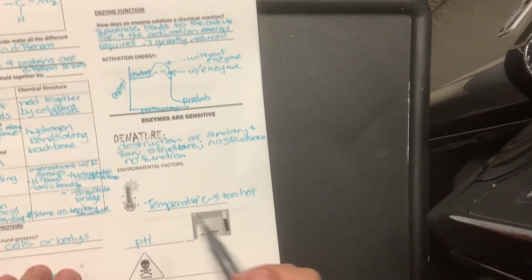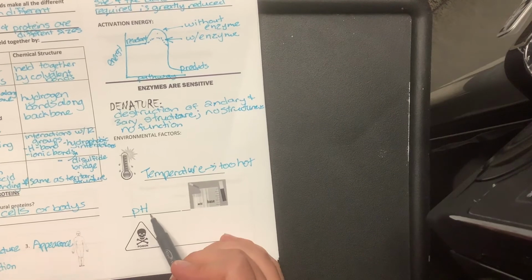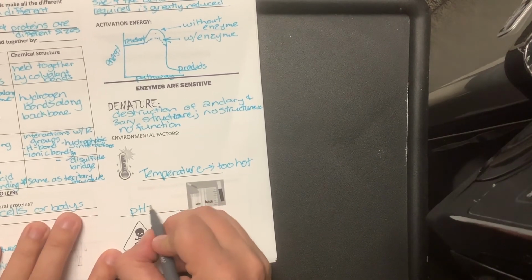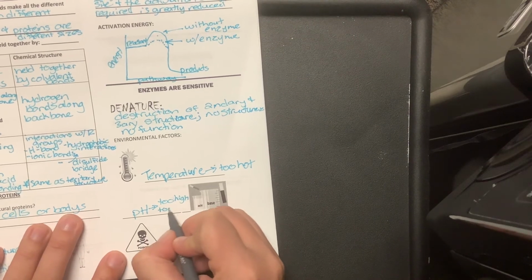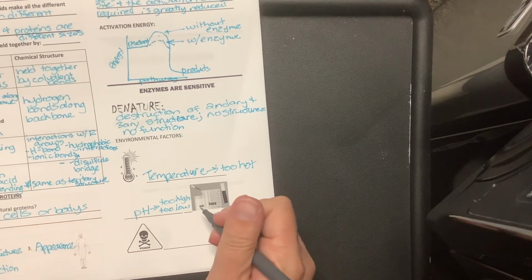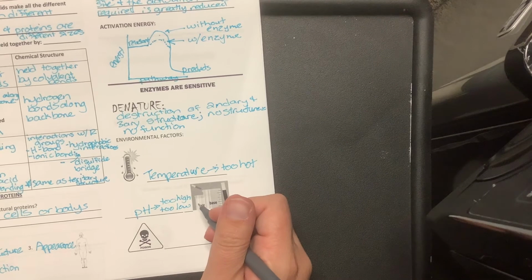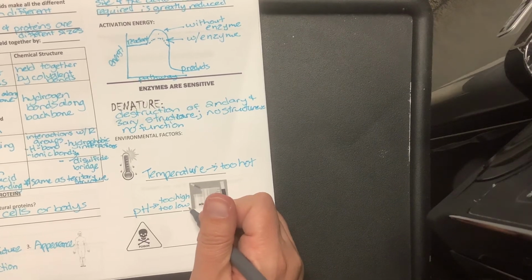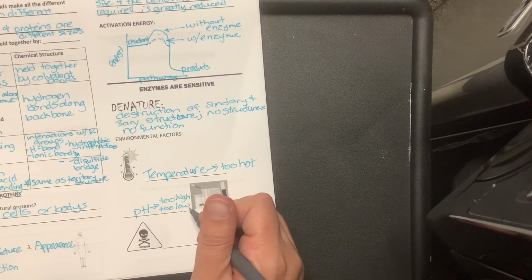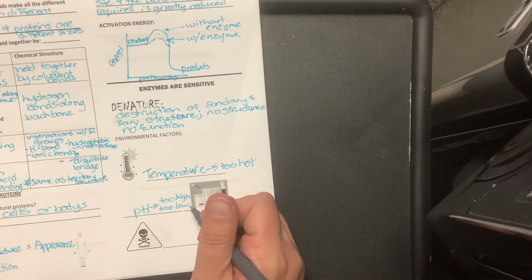Another one is a change in pH. Obviously, if you're changing pH, you're changing the amount of hydrogen in your liquid. So too high or too low in this case. There are all kinds of examples of too high and too low pHs in an ecosystem, an aquatic ecosystem, or a soil ecosystem, things like that.